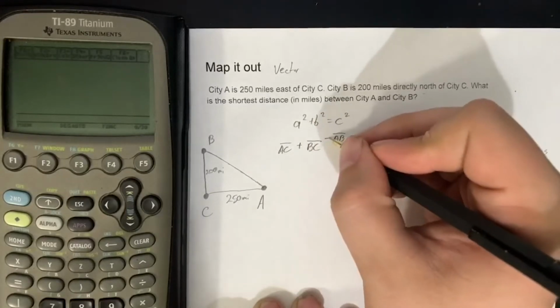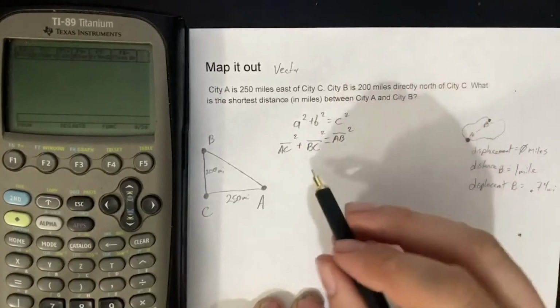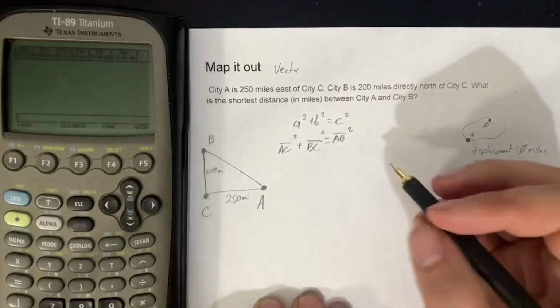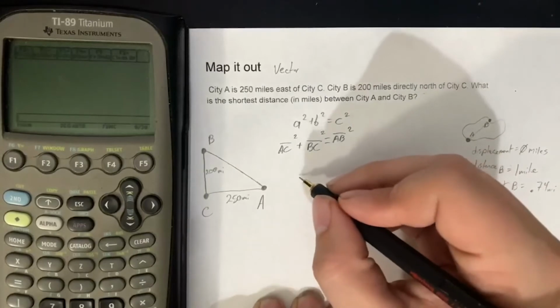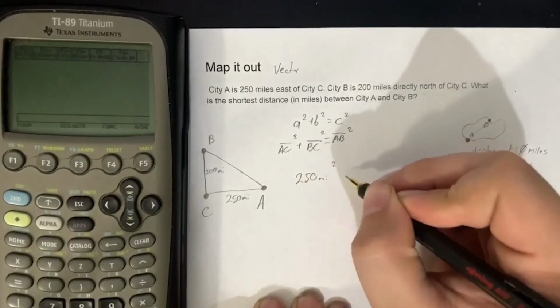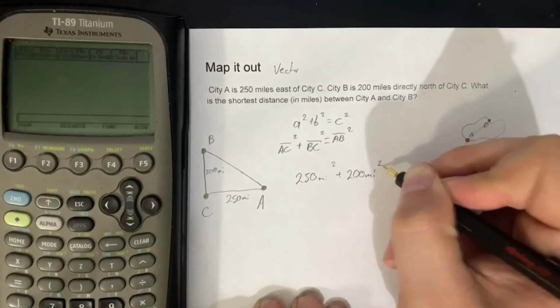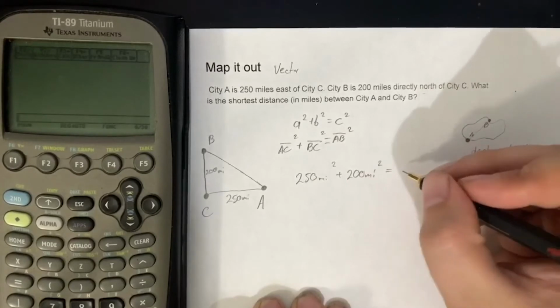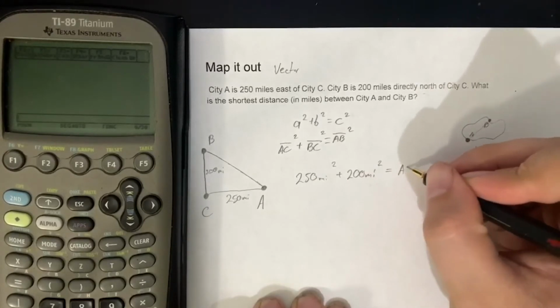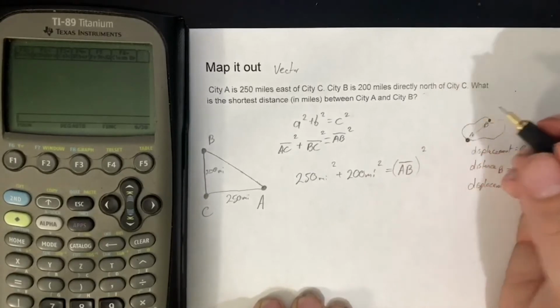So when we square each of those, we're able to calculate this out. So let's crunch some numbers. 250 miles squared plus 200 miles squared is going to be equal to the distance between A and B squared.